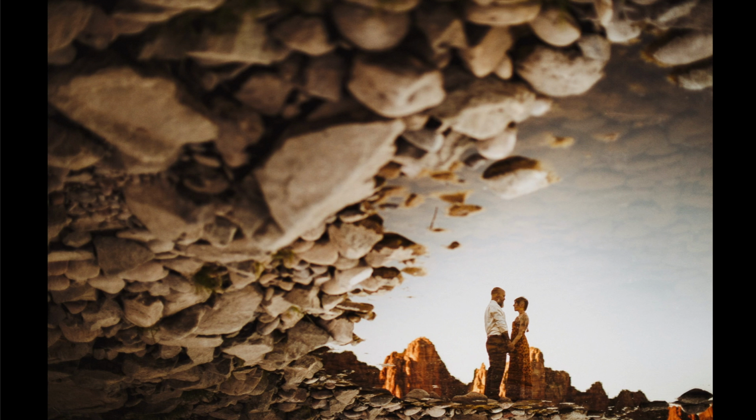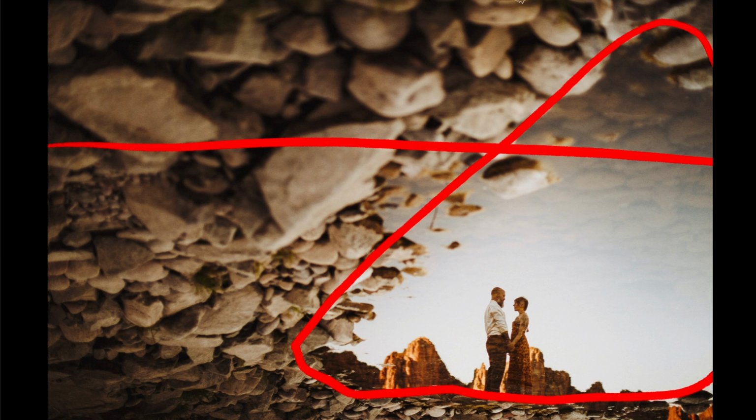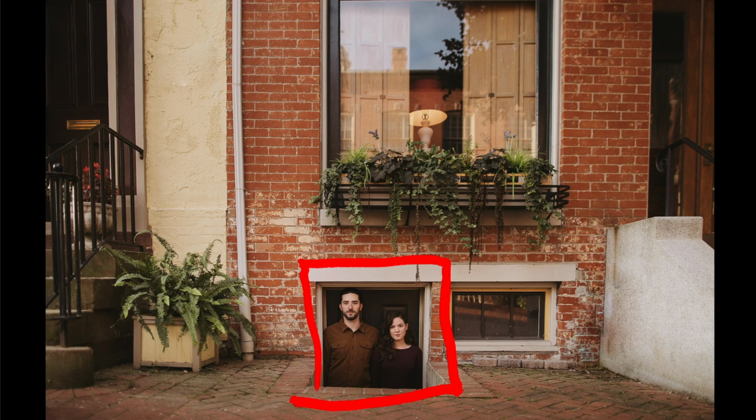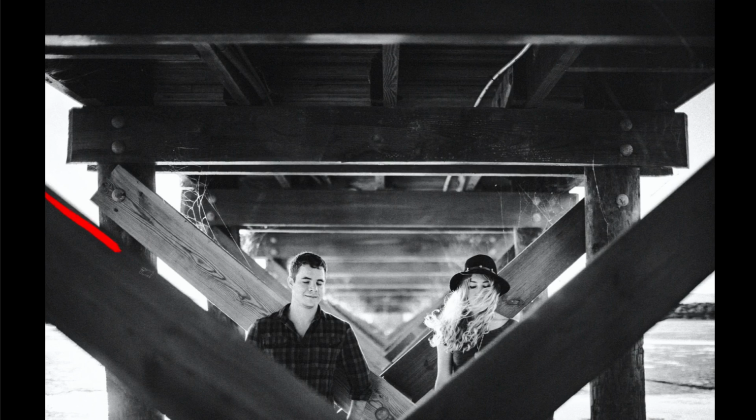This is an image that I turned upside down in post, but I am just framing them inside of the water. I feel like this breaks the image up into thirds in a very nice way. I also had them step down into the little gutter, but I love it because they contrast so well against this dark door. Here's more framing.